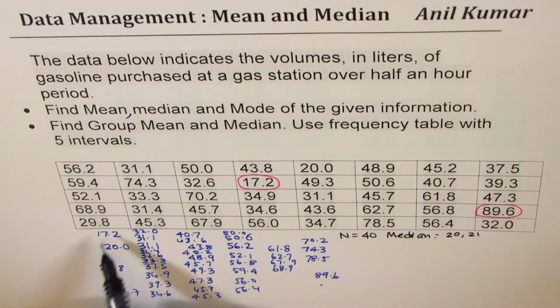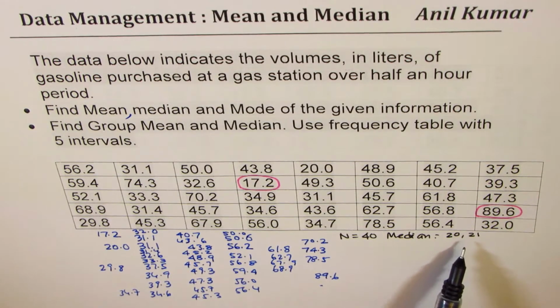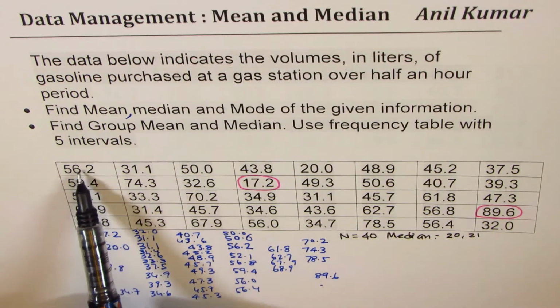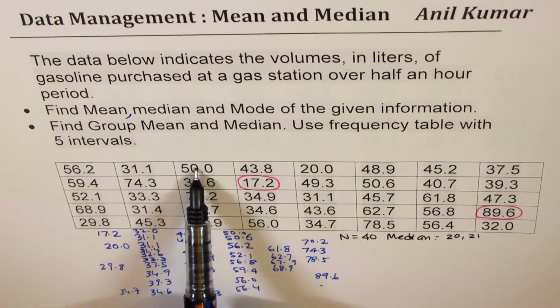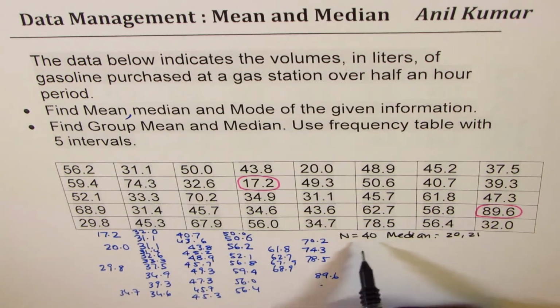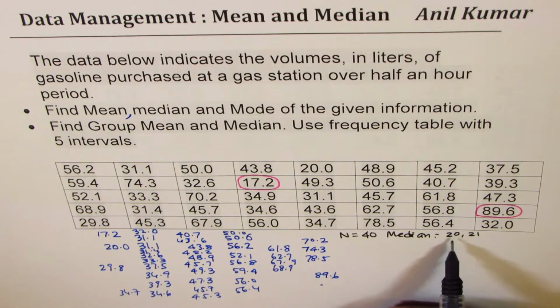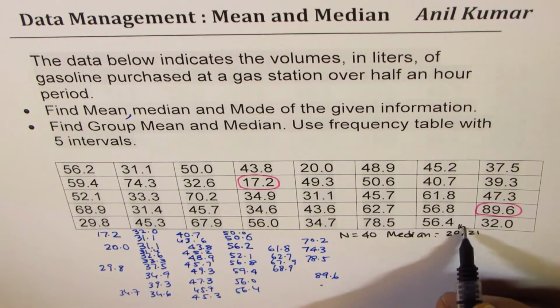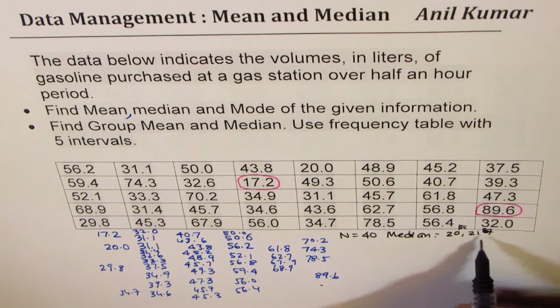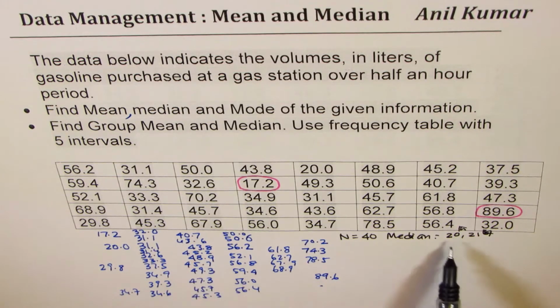So we can just count and then figure out which is that position. If you have an even number of items, there are two numbers in between, so we have to get the mid value, correct? Normally we do n plus 1 divided by 2, so we get 20.5, in between the 20th and 21st item. So let's count. I know they are not in order, but we'll make a correction as we come closer to the 20th item.